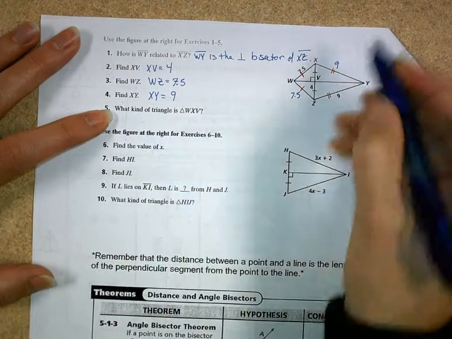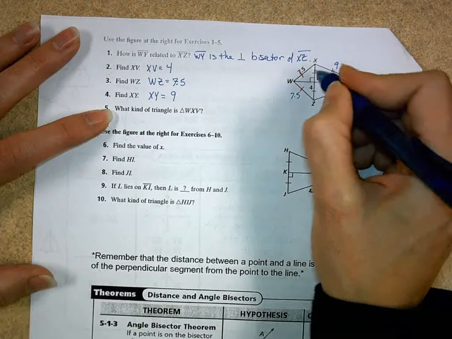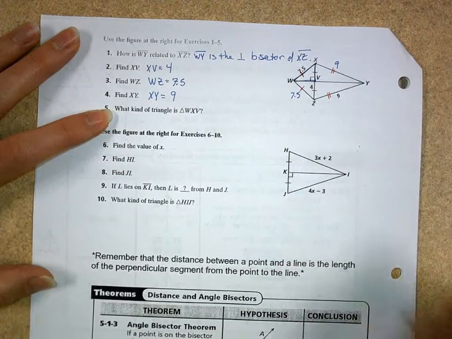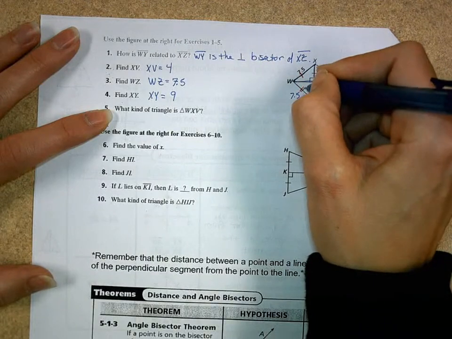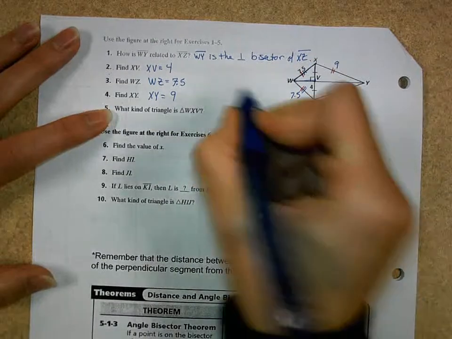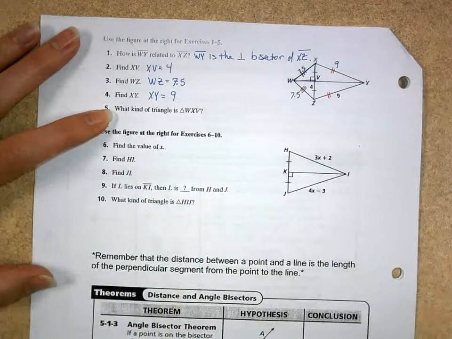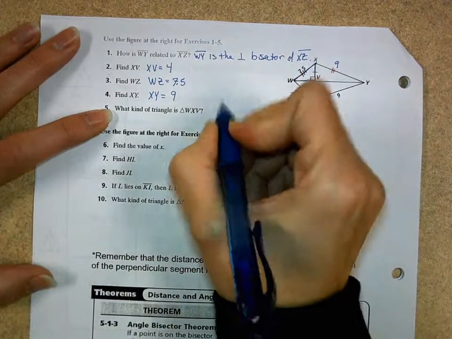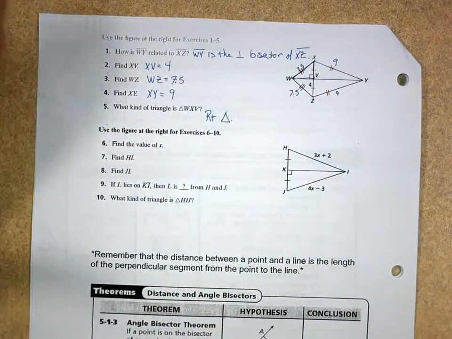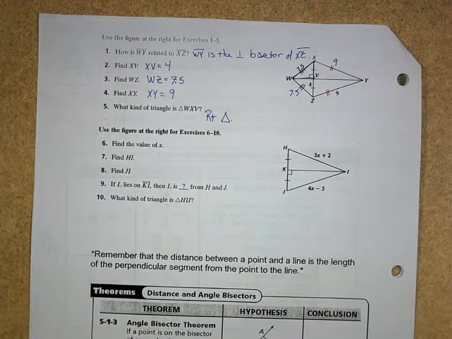Now, what kind of triangle, now here's the triangle we're looking for, is WXV? Well, the only thing, oh, by the way, this should probably be 3 marks just to make it fair. What type of triangle is that? Well, the only thing I know for sure is that it's a right triangle. So we're going to say it's a right triangle. What do you guys think so far? Those are going to be the types of questions you're going to have in your quizzes and homework. It's not difficult, we just have to keep applying it.